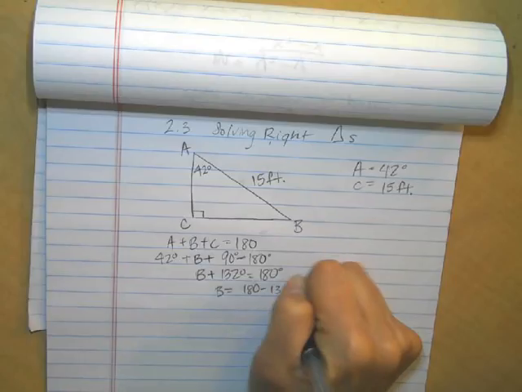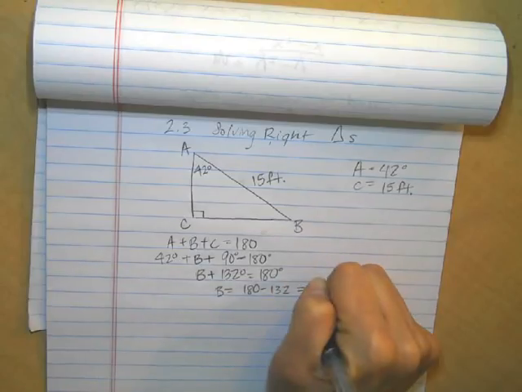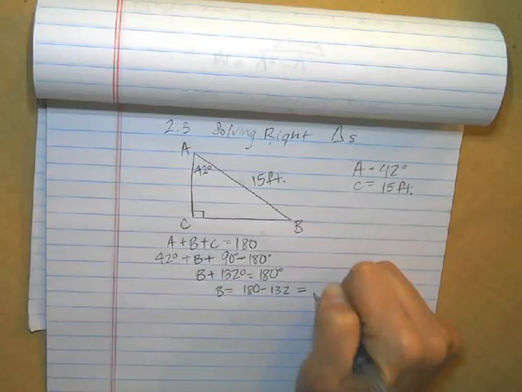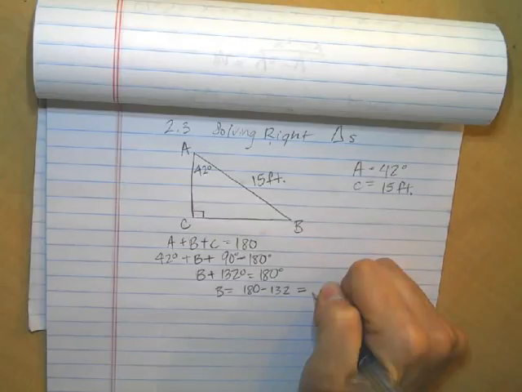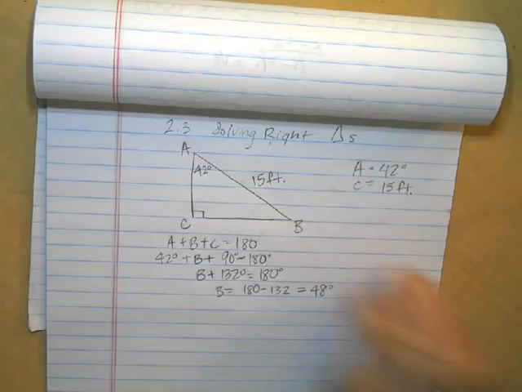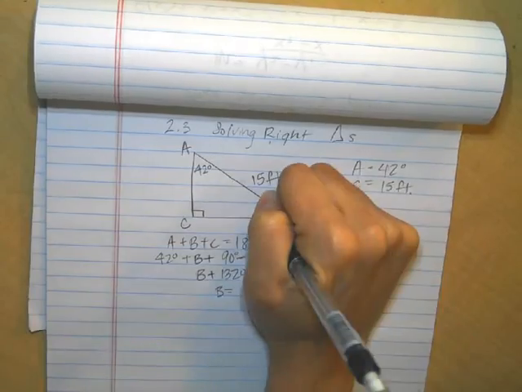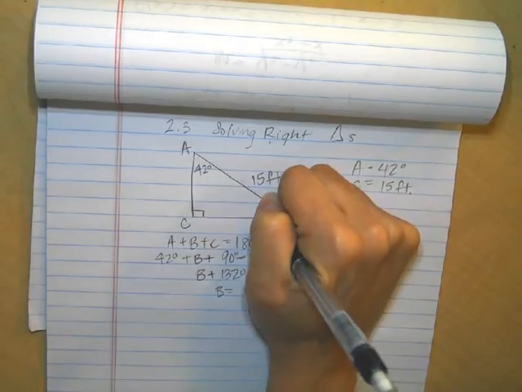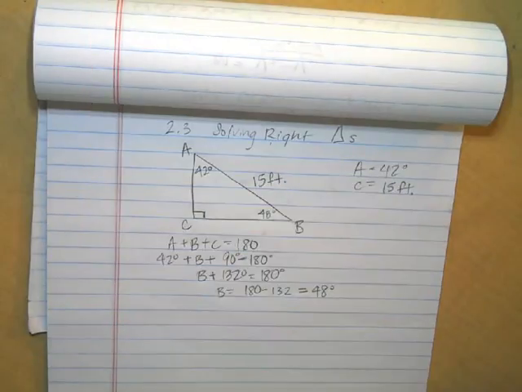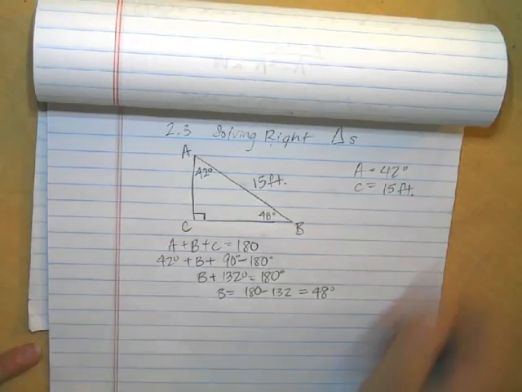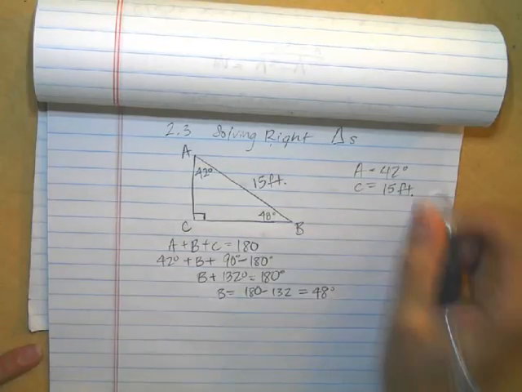Match it with the given side and find a trig function that works. So, I'm looking at A here, and I look at 15 feet and 42 is given, so I'm going to use the givens. Okay? So how do 42, 15, and A all relate?